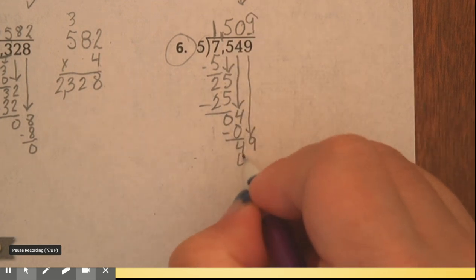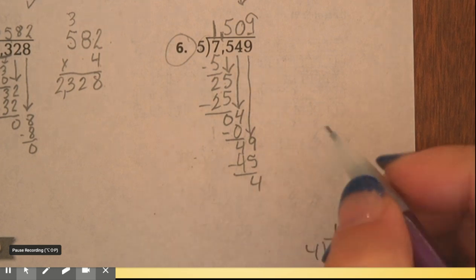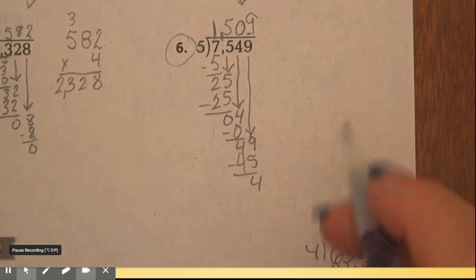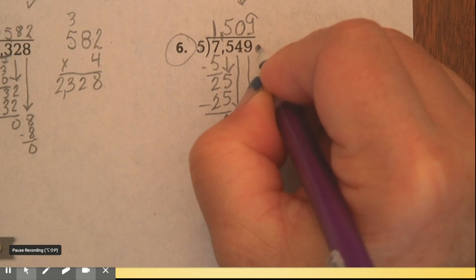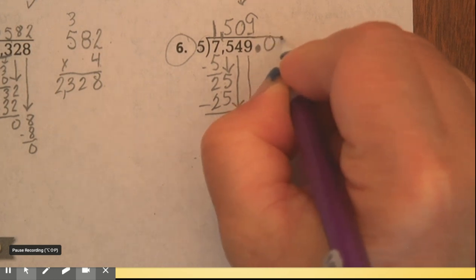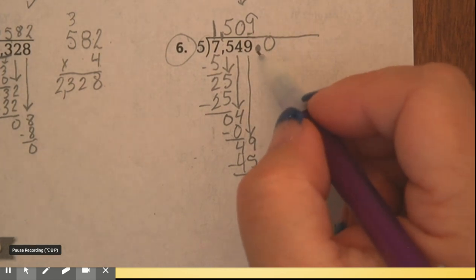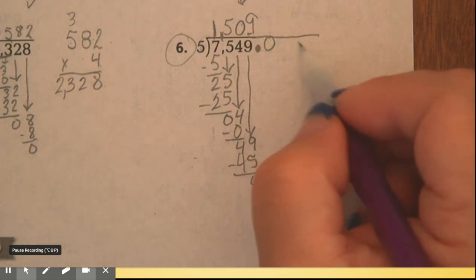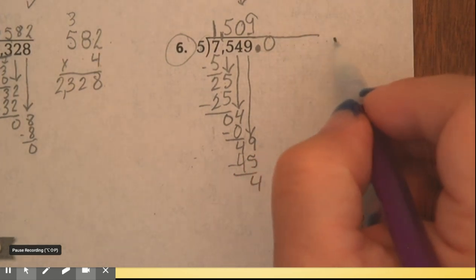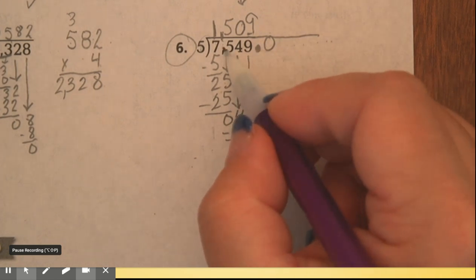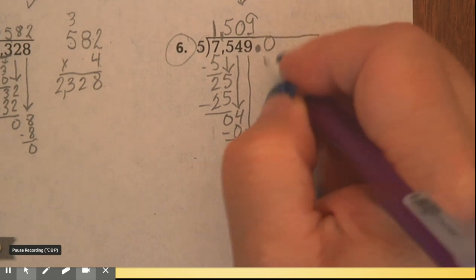9 times 5 is 45 with 4 left over. I'm going to show you something now. You could do R4. You could do 4/5, or you could put a decimal point there with a 0. That's kind of cool, huh? So the decimal point just brings it out further. There are no wholes or parts. There are only wholes that we're dividing. But you could do that too.